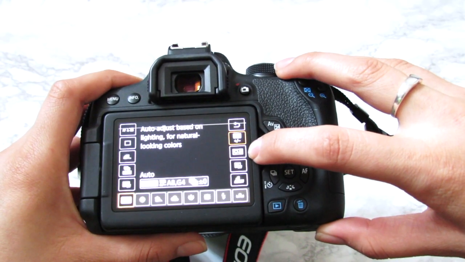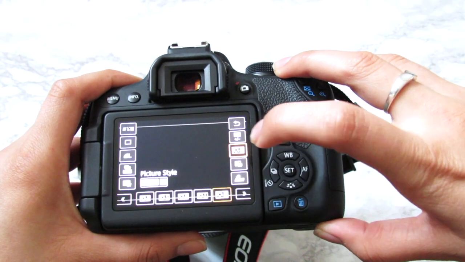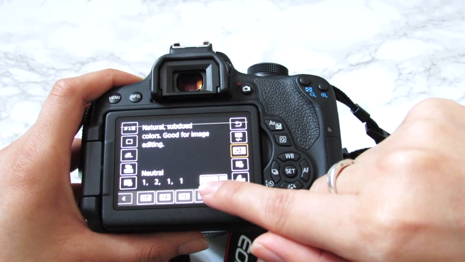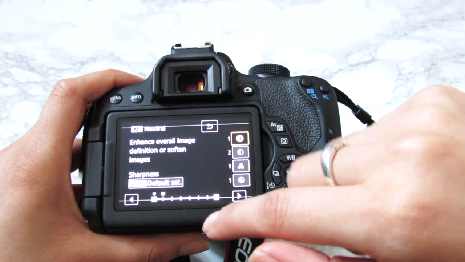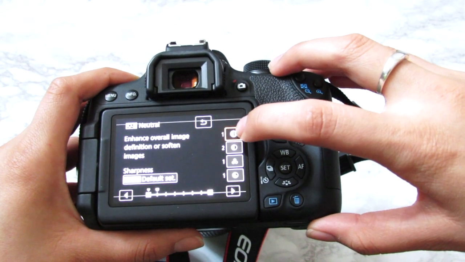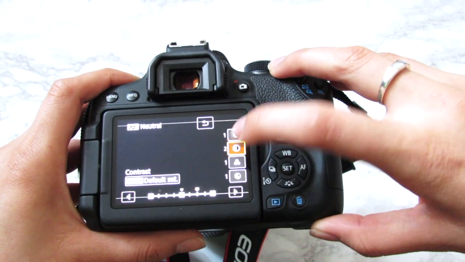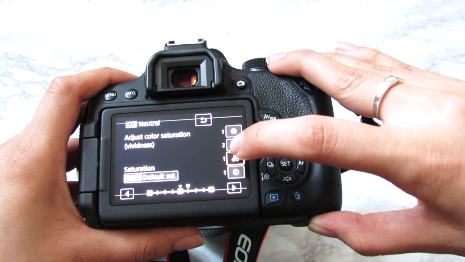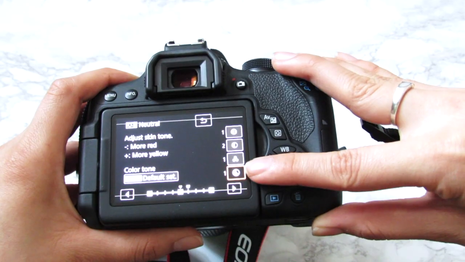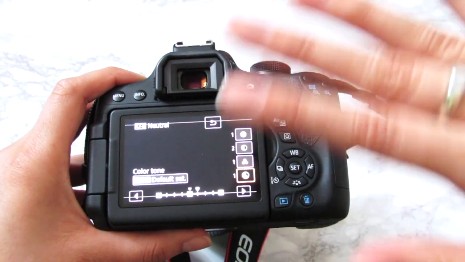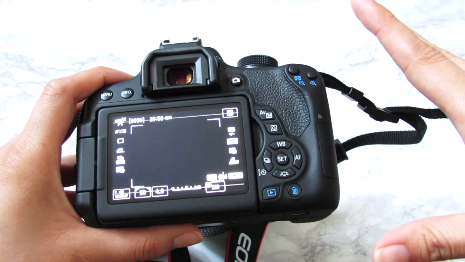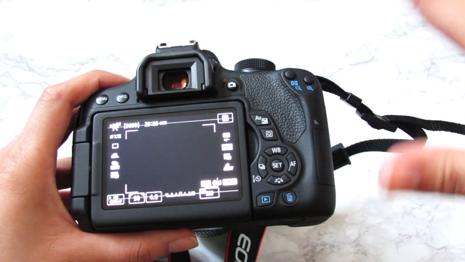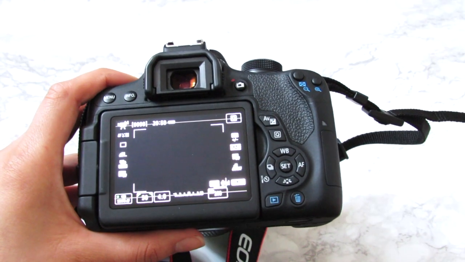Next is your picture style, and that's this second little button right here. I actually changed this up a little bit. I like to go into neutral, and I customized this: for sharpness I put it up 1 notch, for contrast 2 notches, for saturation 1 notch, and color tone 1 notch as well. I feel that this adds really nice contrast and saturation to my video, and that way in post-production I don't have to up the contrast and all that stuff. I just find that that looks the best.